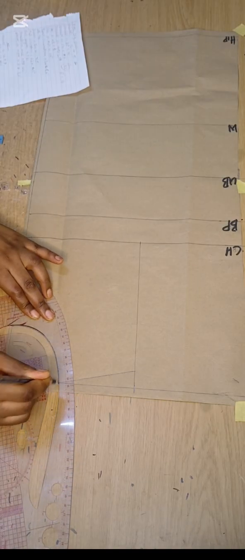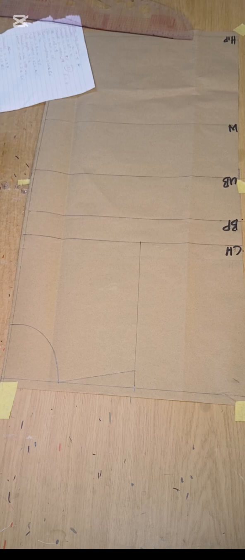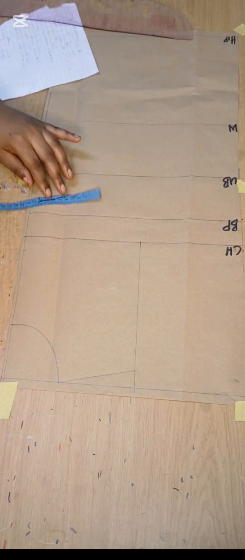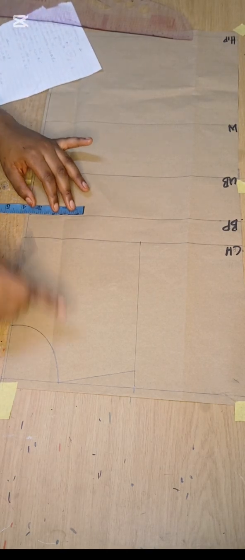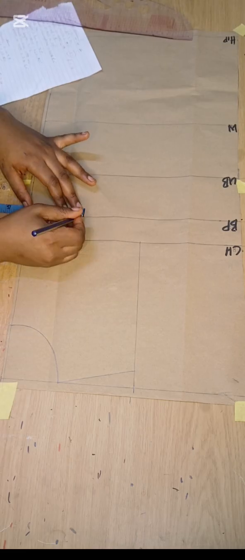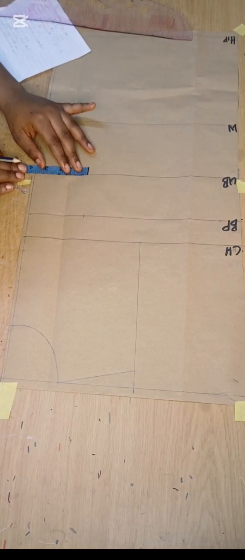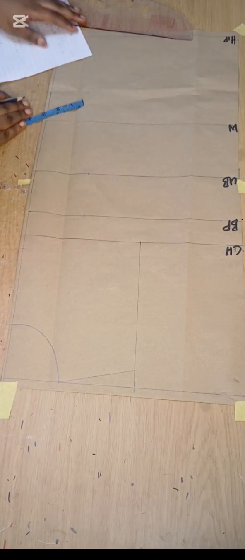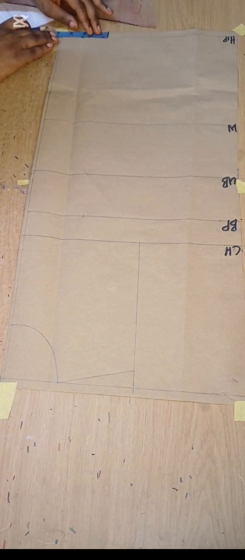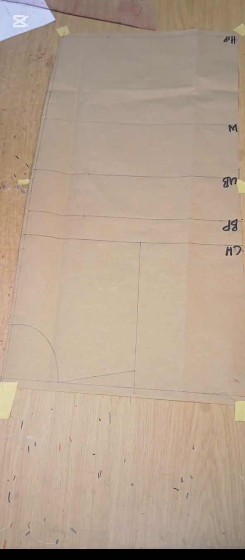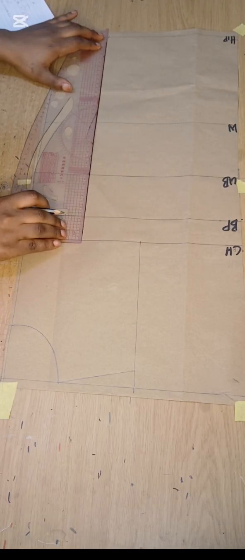After connecting my neck depth over there, I went straight to the bust point and I measured my nipple to nipple measurement. Okay, so my nipple to nipple measurement is the measurement between one of your nipples to the other nipple. And for mine, I got 8 inches. So for that 8 inches, I measured my bust point, which is 4 inches, and then I went down to my hip line, which is also 4 inches. Then I went ahead to connect both lines together.